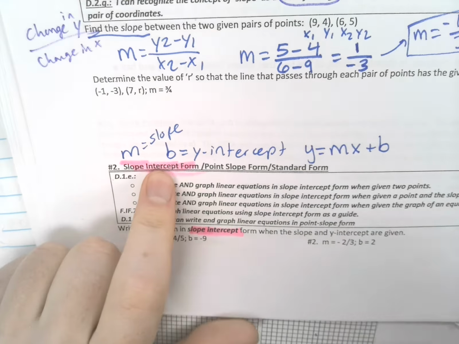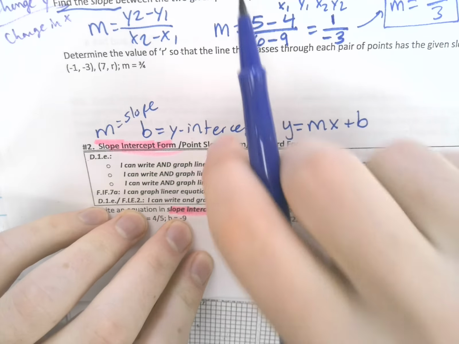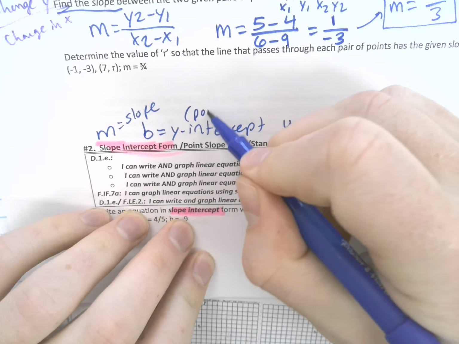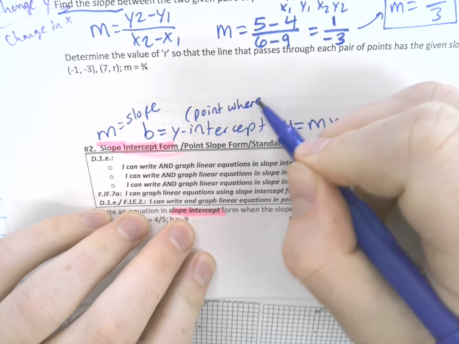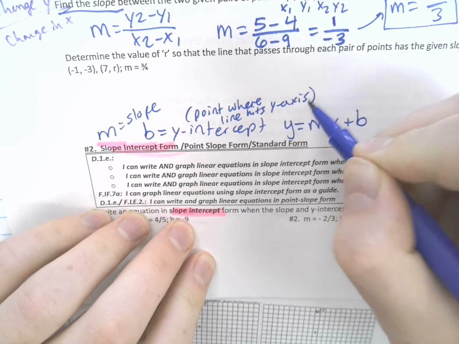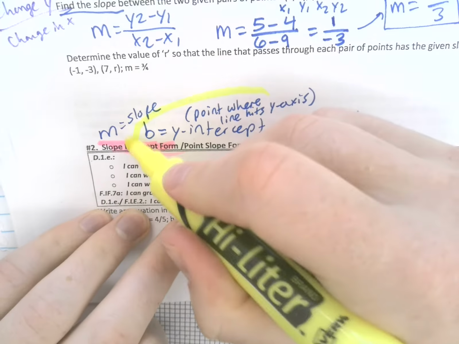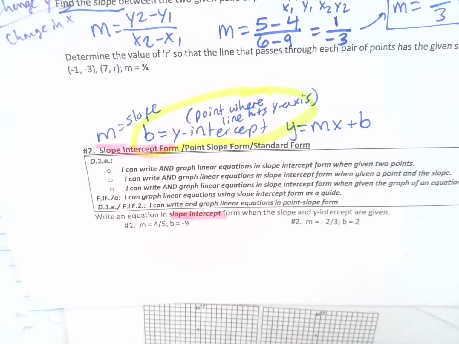for slope-intercept form. And remember, a y-intercept, that's where your line hits the y-axis. It's the point where the line hits the y-axis. If you need a reminder as to what y-intercept is, there's your reminder.